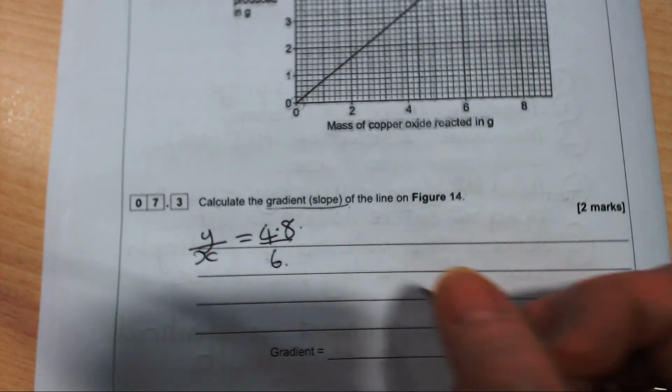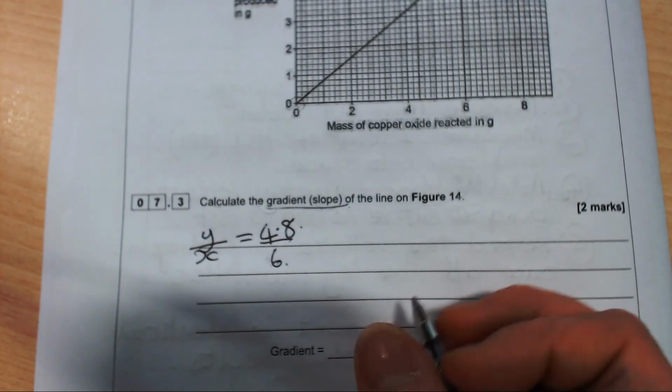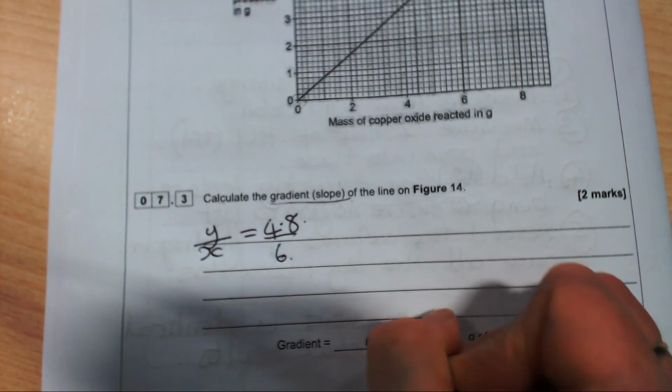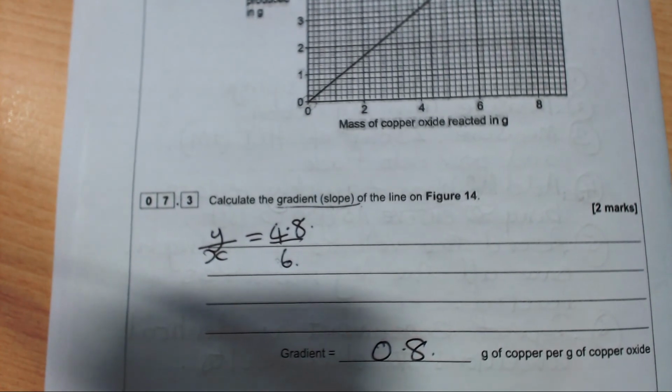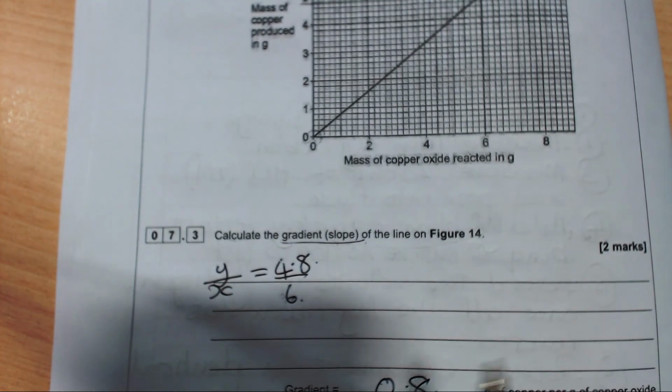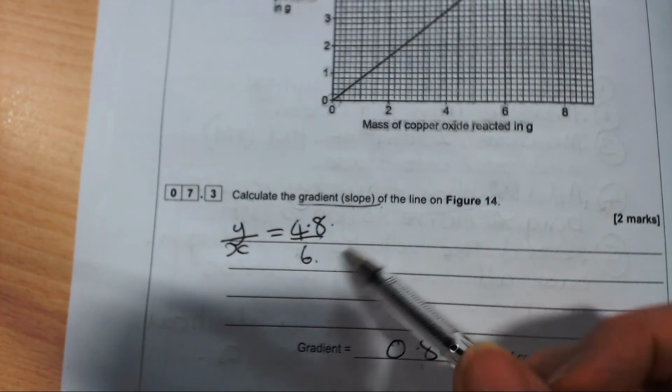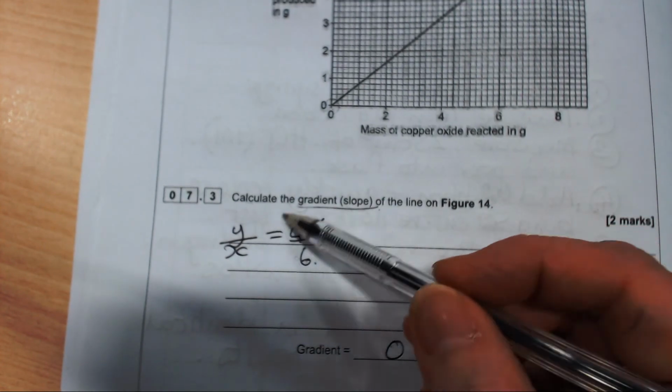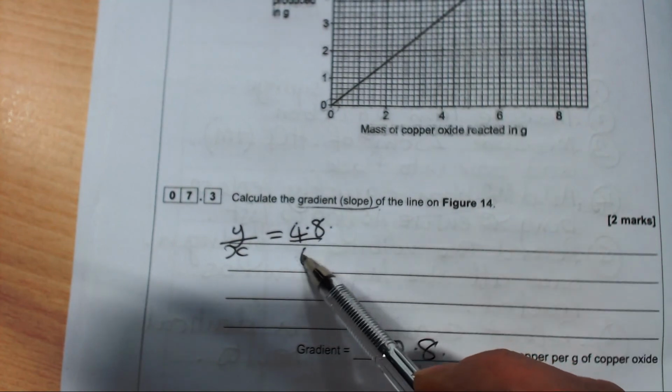That's one of them. If I actually get the answer right and write down 0.8 in the answer line, that gives me that second mark. But again, if you didn't have a calculator, you could still write that and you still get one of the 2 marks.